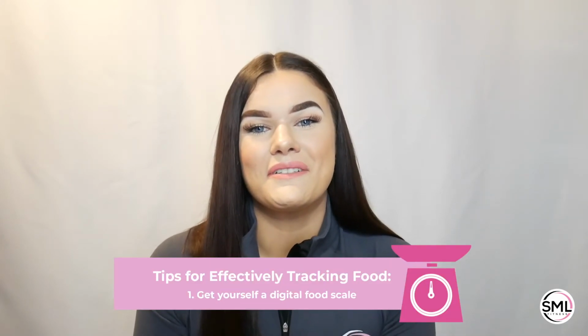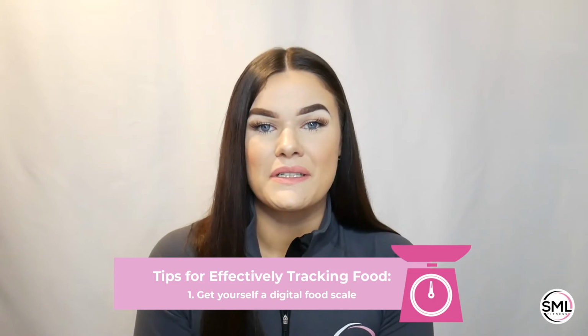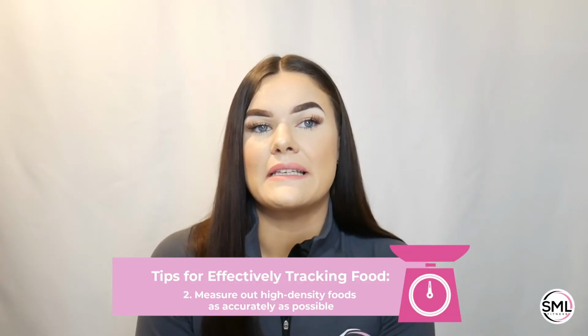I have a couple of tips for ensuring that you are tracking your calories as accurately as possible. First of all, get yourself a digital food scale and start to measure out your portions. This can be really helpful as you start to understand portion sizes. Don't worry though, you won't have to measure out your food forever, but it can help initially with portion control. That being said, for lifestyle clients, it isn't going to be necessary to weigh out your spinach to the closest gram. Of course, with high density foods, so foods high in calories, it is going to be helpful to track these as accurately as possible.